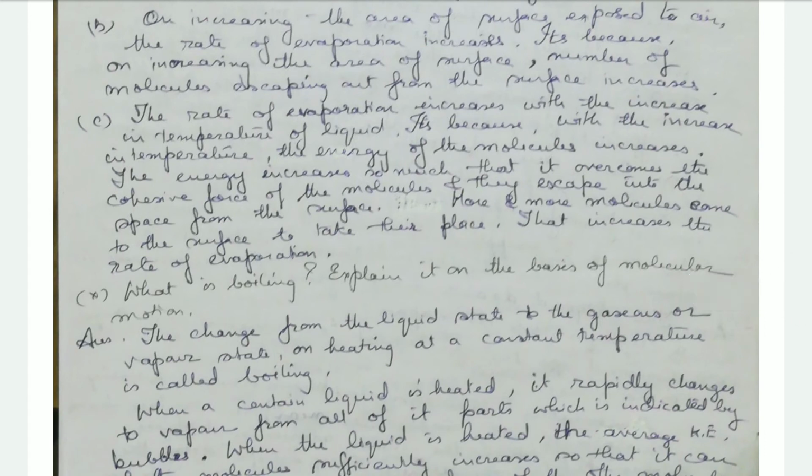The rate of evaporation increases with the increase in temperature of the liquid. It is because with the increase in temperature, the energy of the molecules increases, and this energy, that is their average kinetic energy, increases, which overcomes the cohesive force of the molecules of the inner surface. Therefore they escape out into the space from the surface. So more and more molecules come to the surface to take their place, and this goes on, and therefore the rate of evaporation increases.